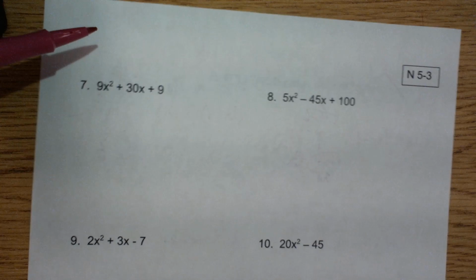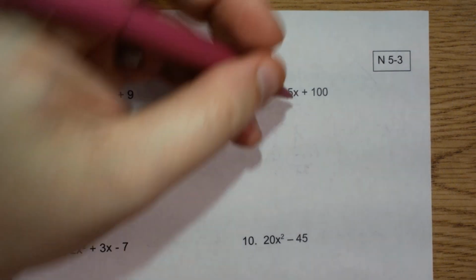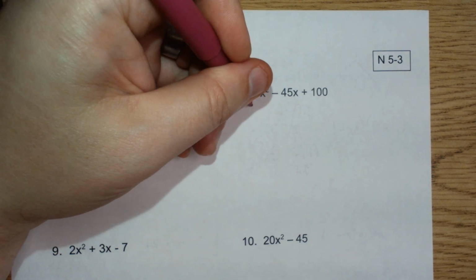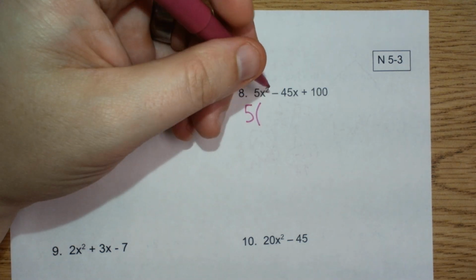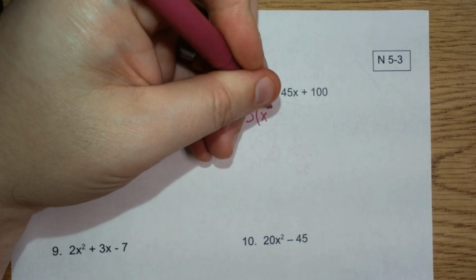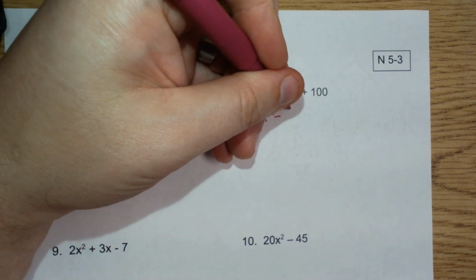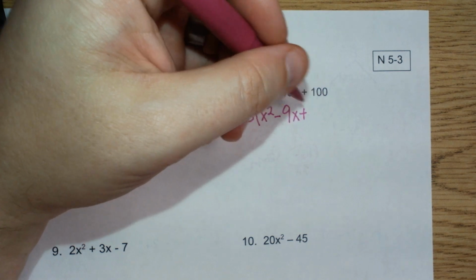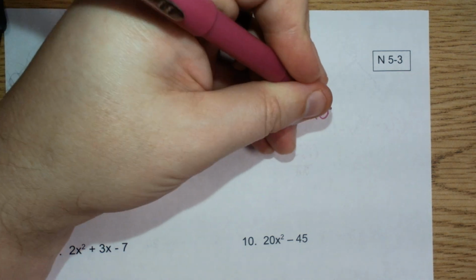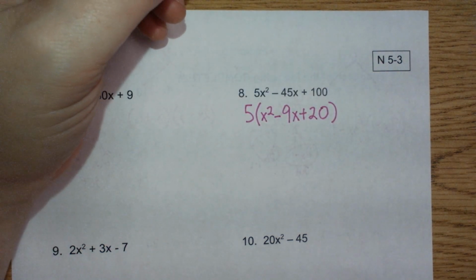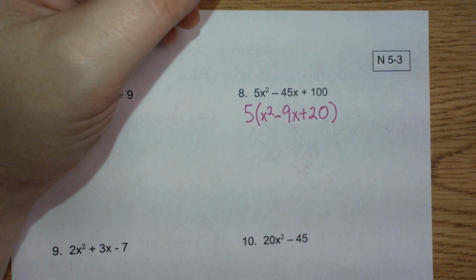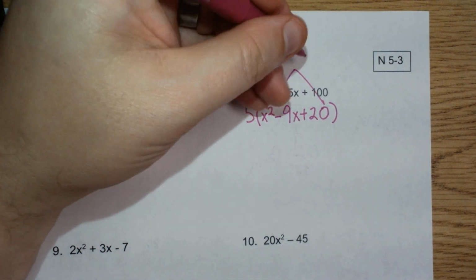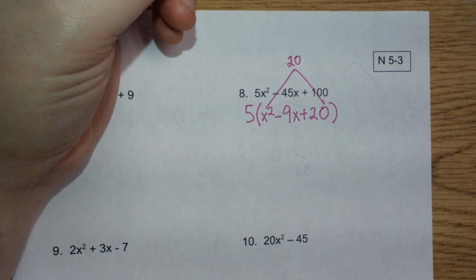So let's look at number 8. Right away I notice I've got numbers all divisible by 5. So the first thing I want to do on this is pull out a 5, which leaves me with x squared minus 9x plus 20. So I'll do that right off the start. And then if I were multiplying these together, really it's an extra step here because I get the same thing, a 20.